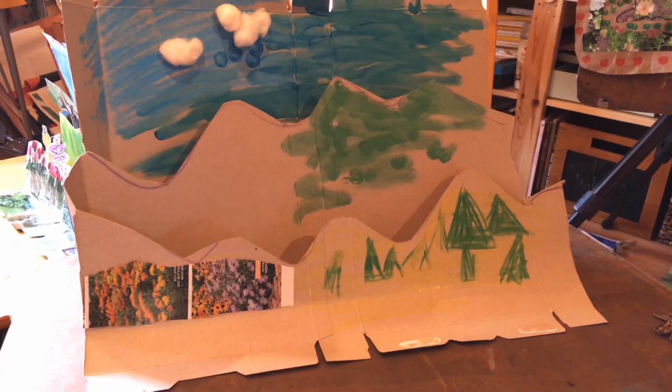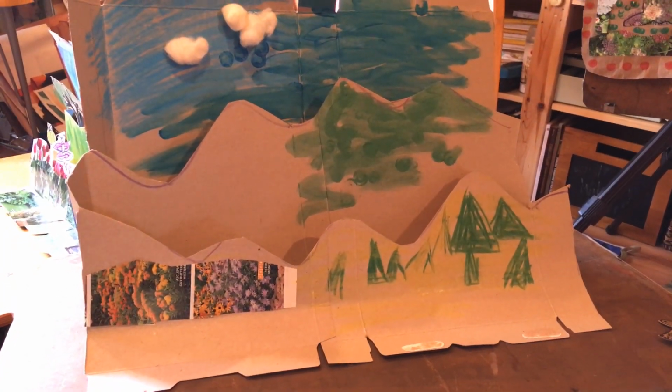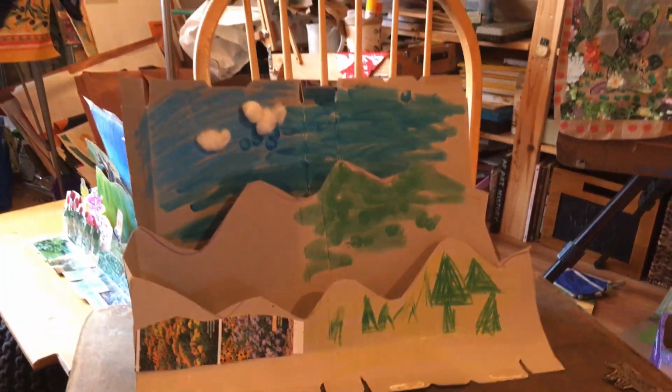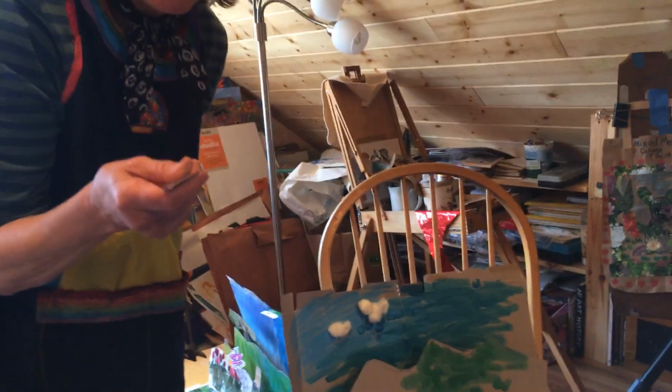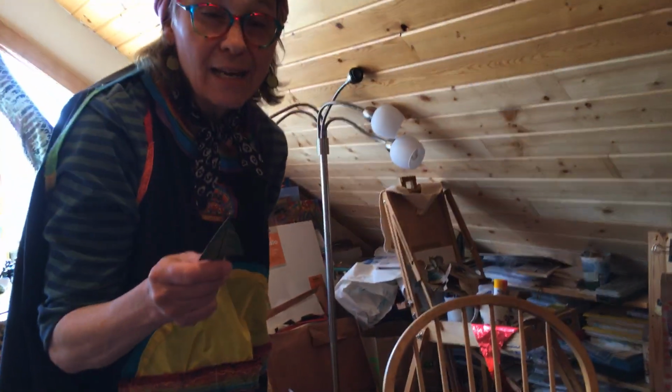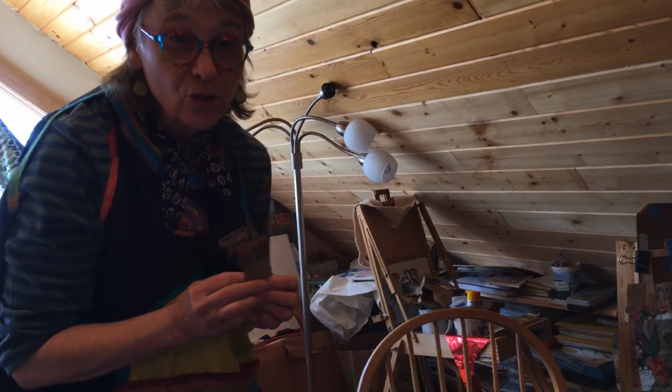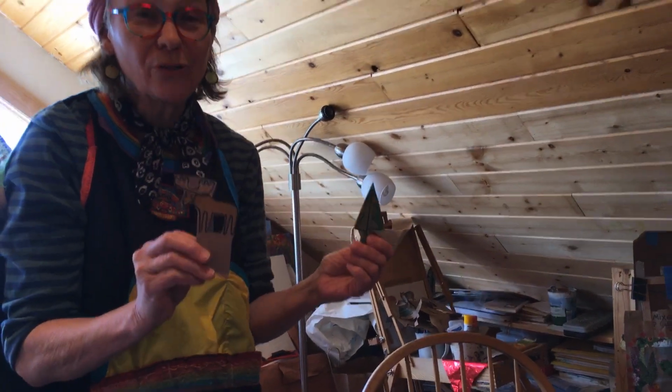So this is a pretty fast idea of your biome project. I can't wait to see your biome and the plants and the animals that you're going to make to put in your biome. So be sure you take a picture and show me what you do.